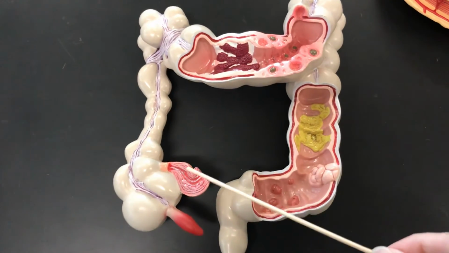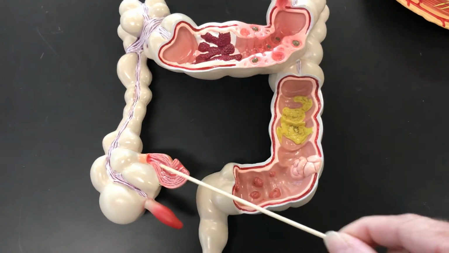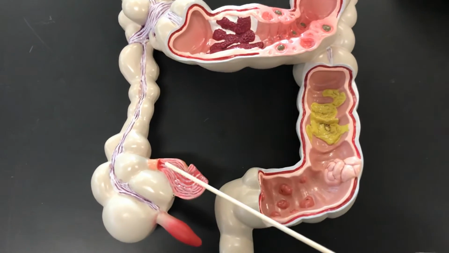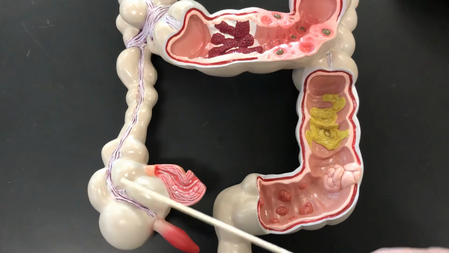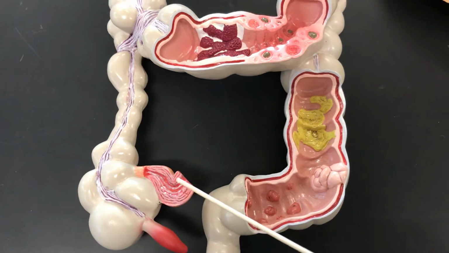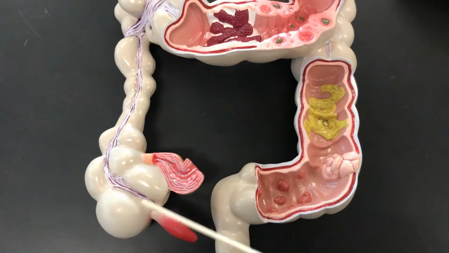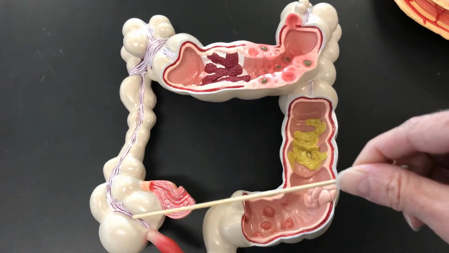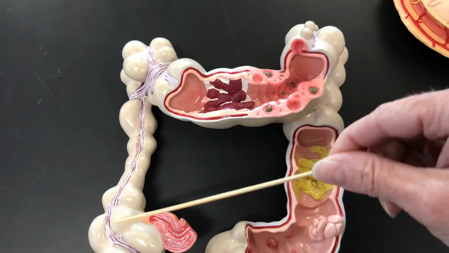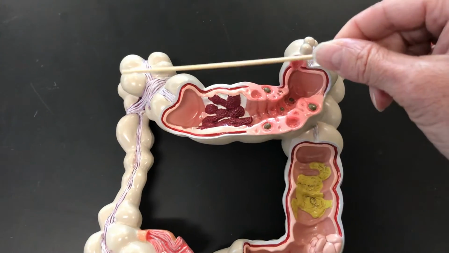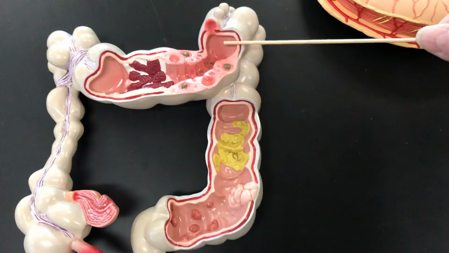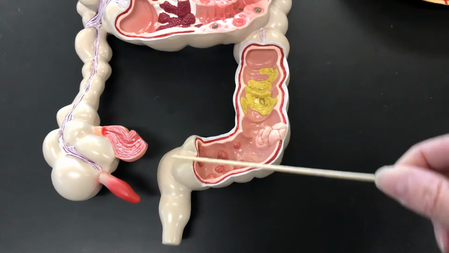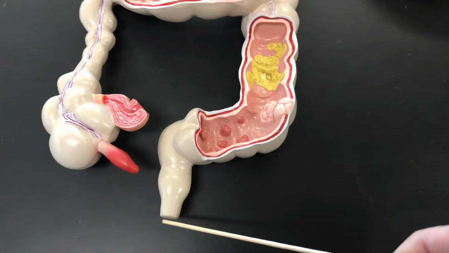Also in this video, I want to use our model of the large intestine. Okay, so over here, this part is part of the small intestine, where small intestine joins the large intestine, right? So this part is ileum, and this is cecum, appendix. Now, large intestine goes up, right, and it's called ascending colon, transverse colon, descending colon, sigmoid colon, rectum, and then anus.